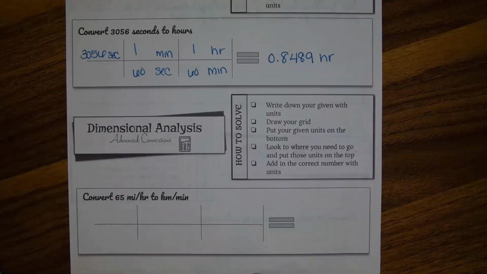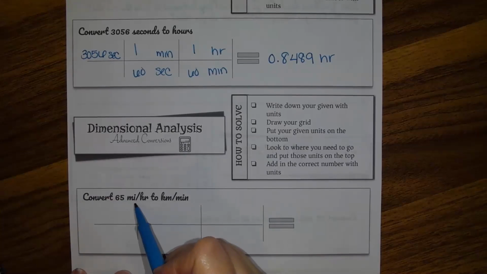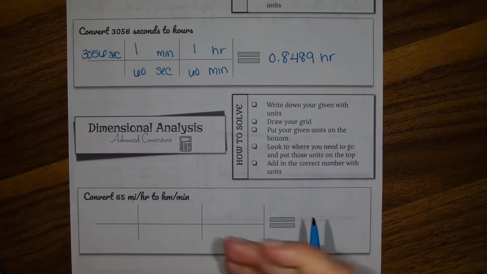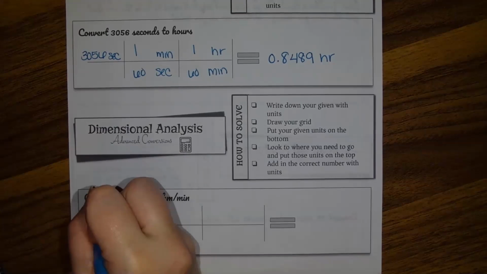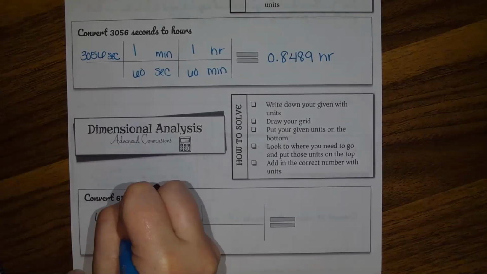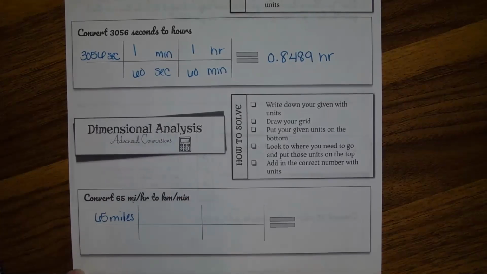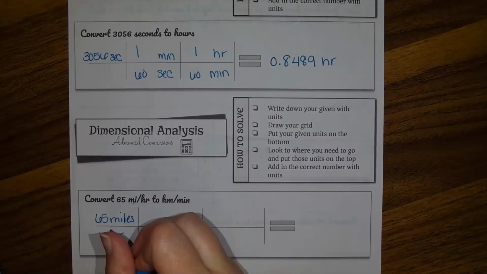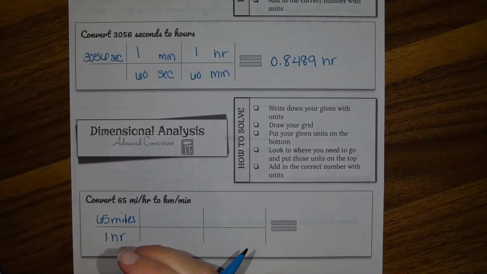Okay, final one we're going to do is going to be advanced dimensional analysis conversions. And this is where you're given going from miles per hour to kilometers per minute. So this is going to be a little bit more complicated. So how do I write my first one down? I'm going to write 65 miles per 1 hour, because that's what it says, per hour.